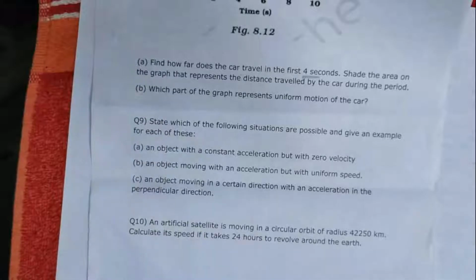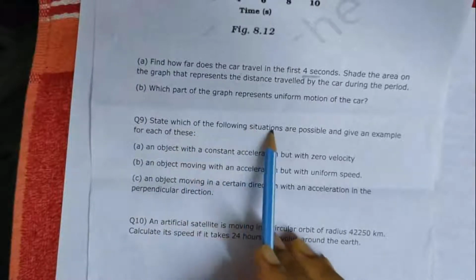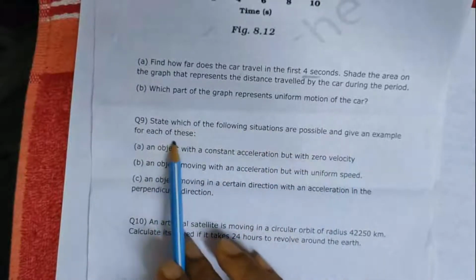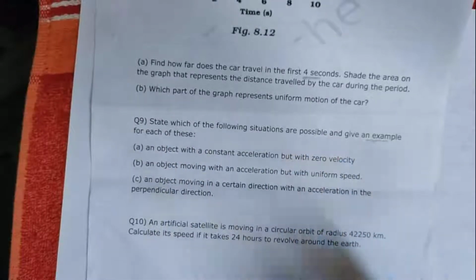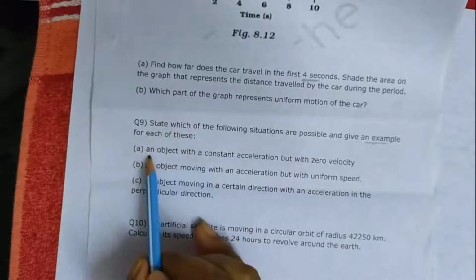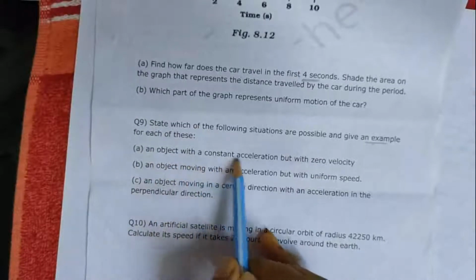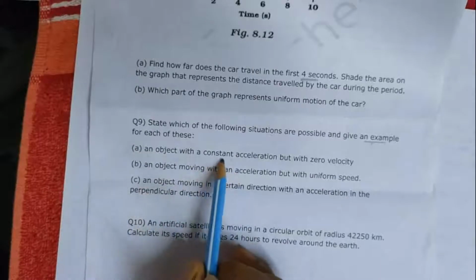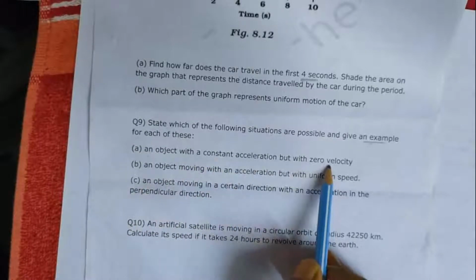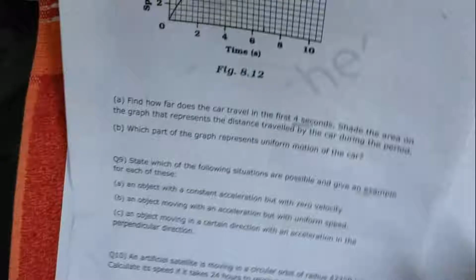Question number 9, what it says, state which of the following situations are possible and give an example for. We have to give an example here. Which are possible and give an example. Part A, an object with a constant acceleration but with zero velocity. Is it possible? With zero velocity and constant acceleration. I think it is possible. It is purely possible. So let me explain to you how it is possible.